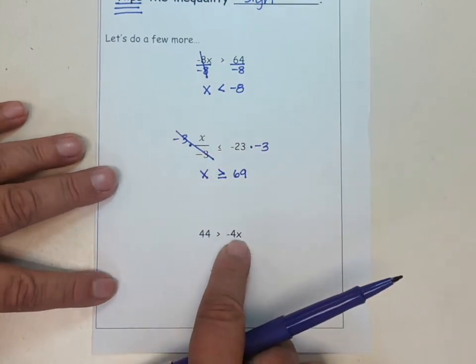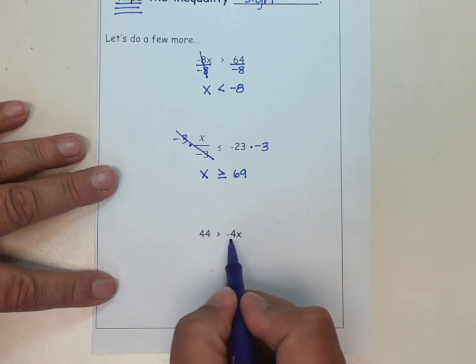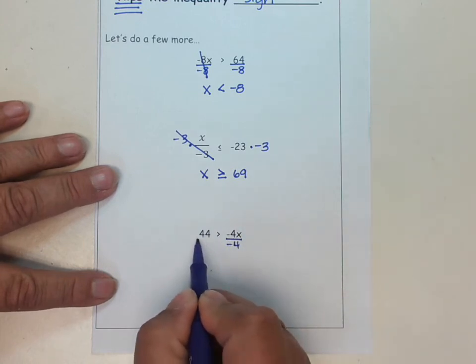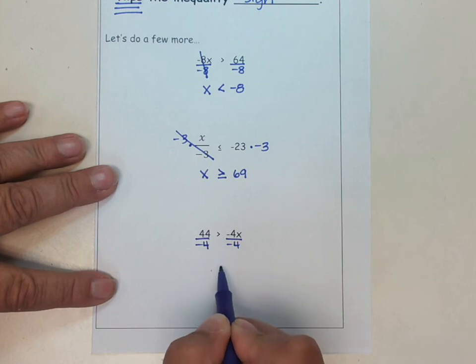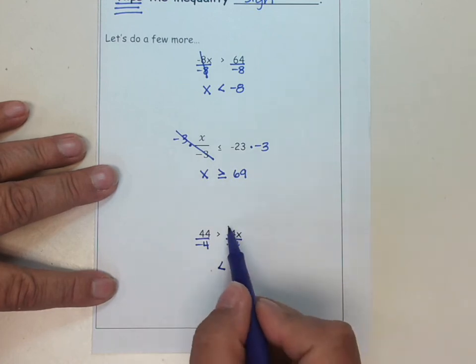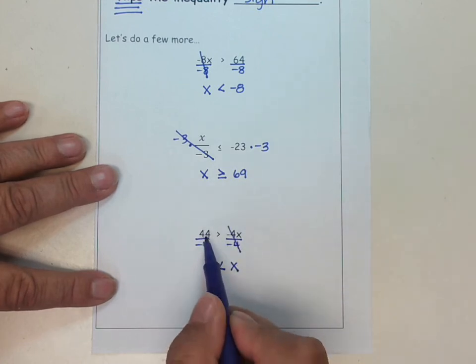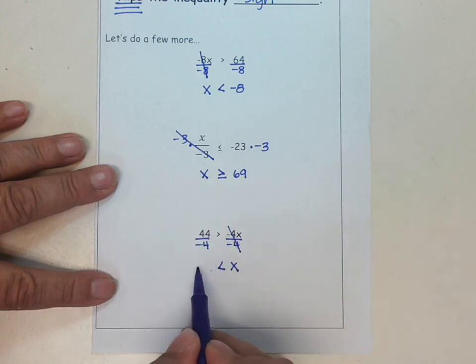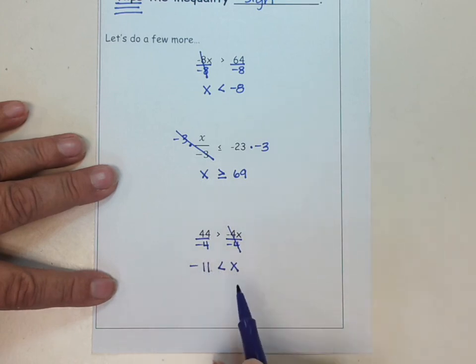All right, so this is multiplication. So to get rid of it, we're going to divide. And we're going to flip the sign before we forget. So x on this side, and 44 divided by negative 4 is negative 11. And we're good to go.